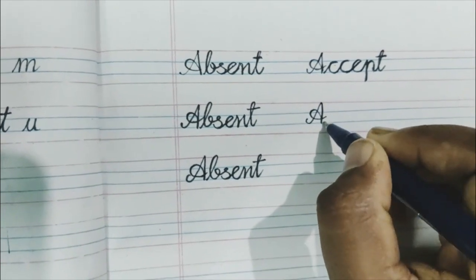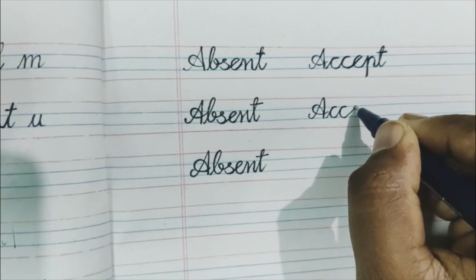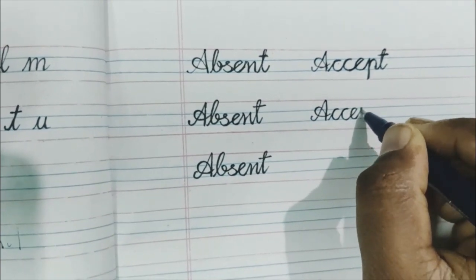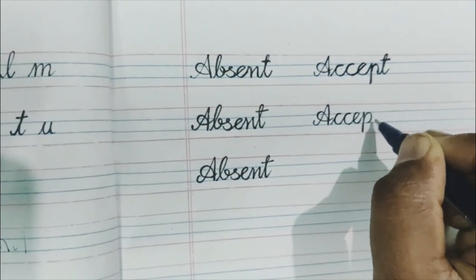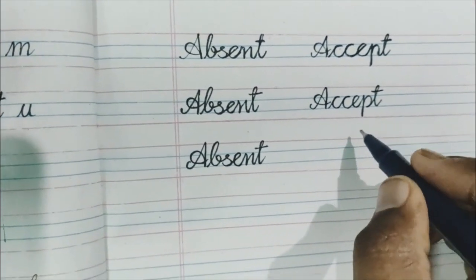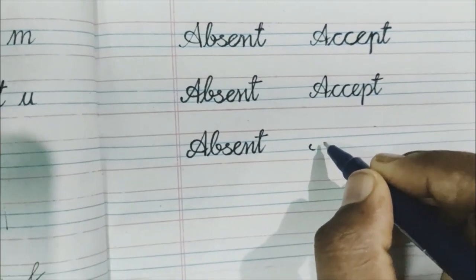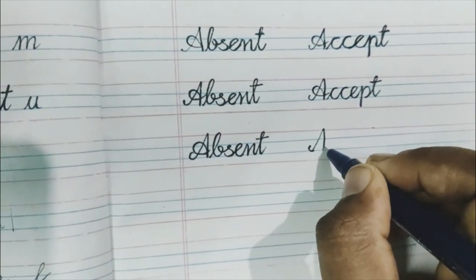A, C, C, E, and then P, and then T. Students, I am again writing the same word for the third time, so watch carefully.